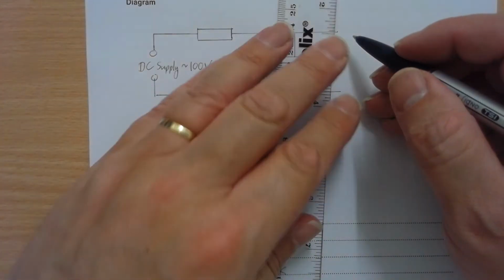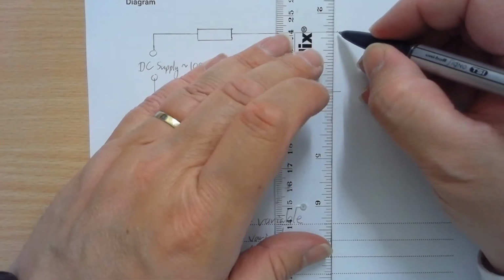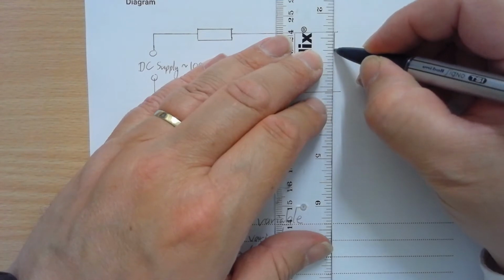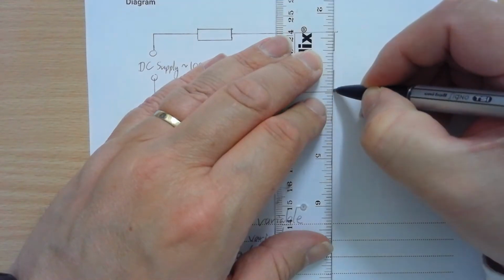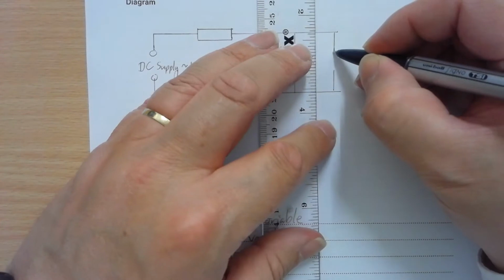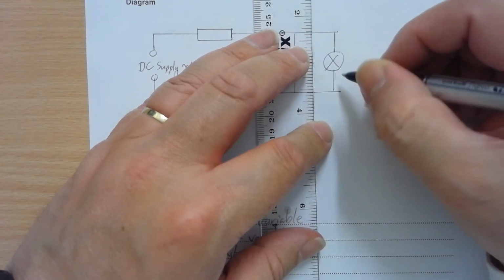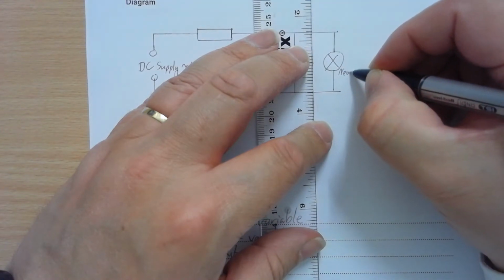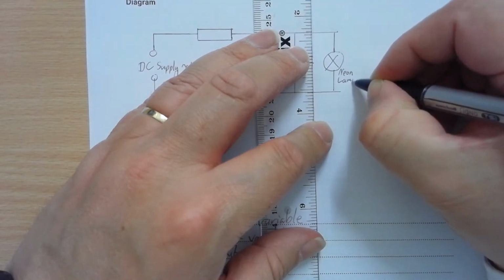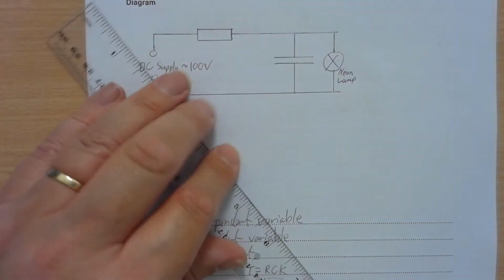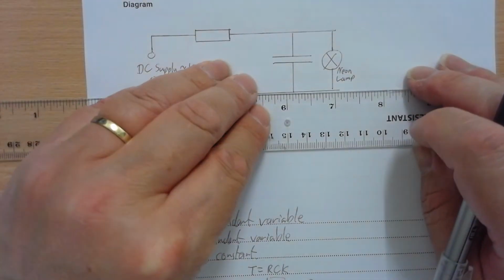Now our output's going to comprise two things. The first thing is the neon lamp. We're not expected to know any special symbols for gas discharge lamps, so we're just going to use a standard symbol for a lamp and label it neon lamp. That way an examiner looking at that paper knows that it's a neon lamp.